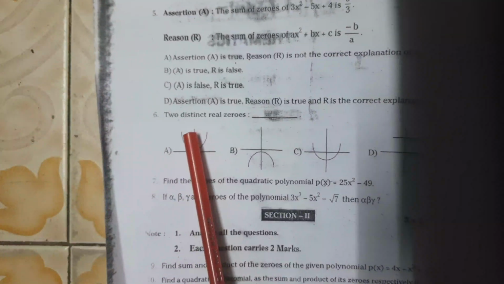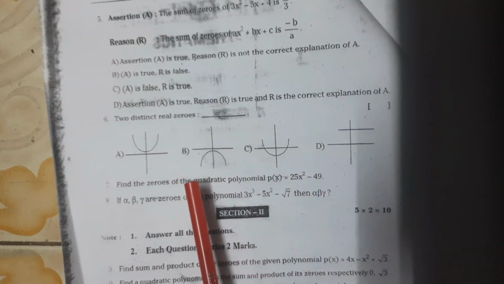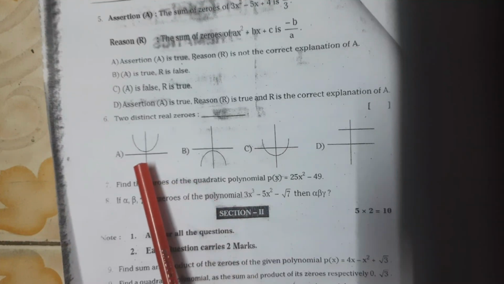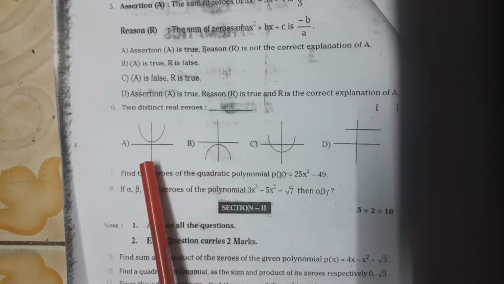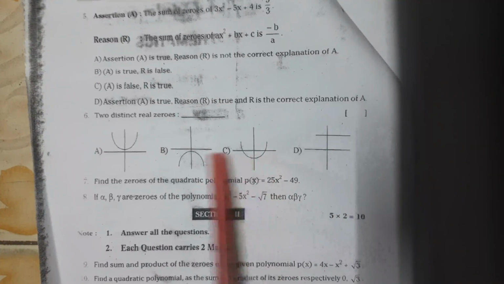Sixth one. Two distinct real zeros are there. Distinct real roots means where the graph touches the x-axis at different points. The first option and second option both do not touch it. This is no zero, no real roots. Imaginary roots may be present, but not real roots. But option C touches the x-axis at two different points. They have given that only.